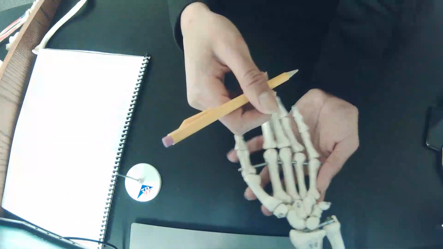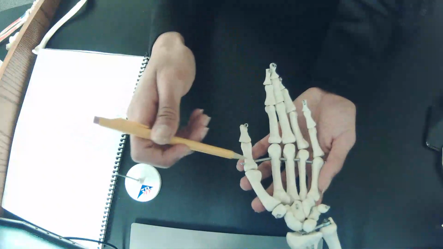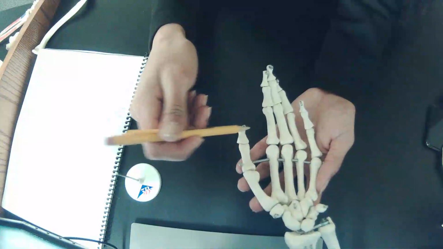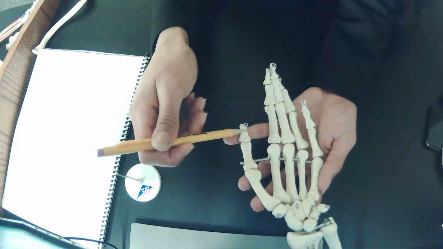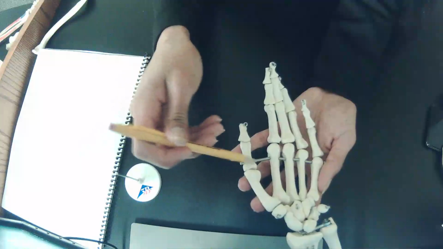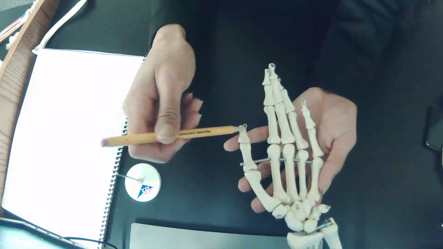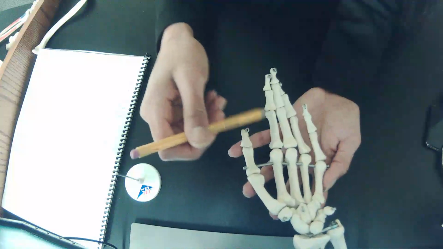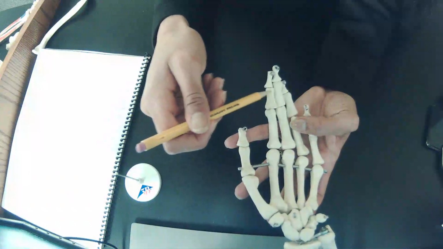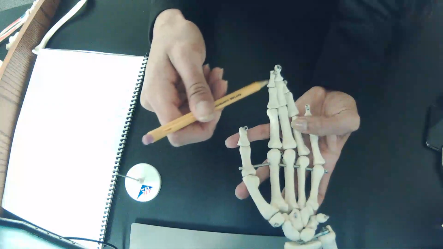Thinking about the phalanges, we talked about how the thumb has only 2. So we have 1 phalanx, 2 phalanges. Since we only have 2, it's going to be the proximal phalanx and then the distal phalanx. But the other fingers, we have 1, 2, 3. So we call them proximal phalanx, intermediate phalanx, and then distal phalanx.